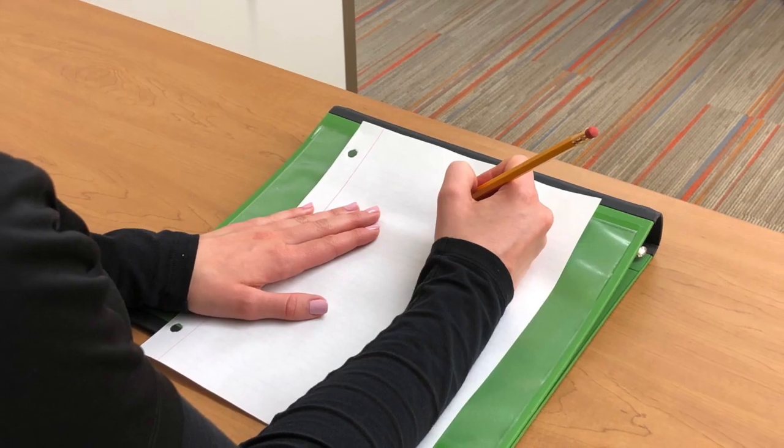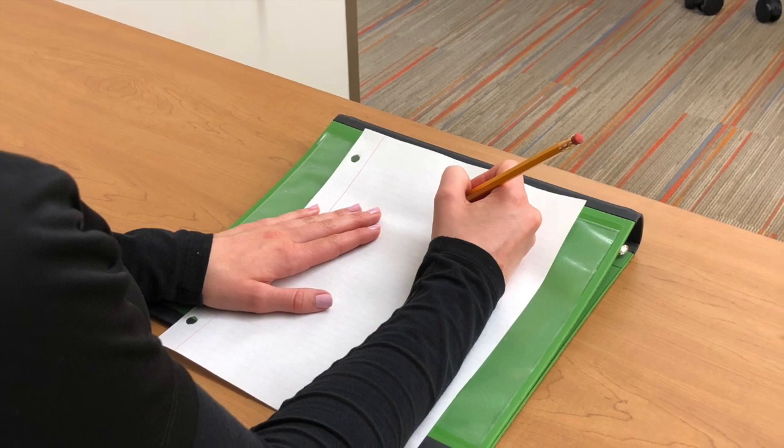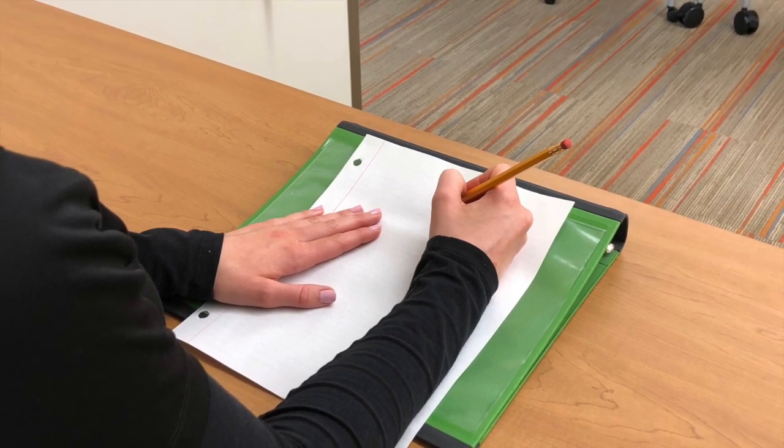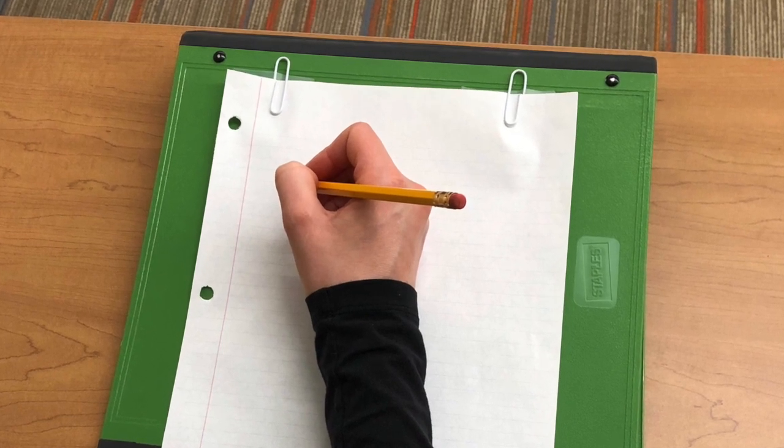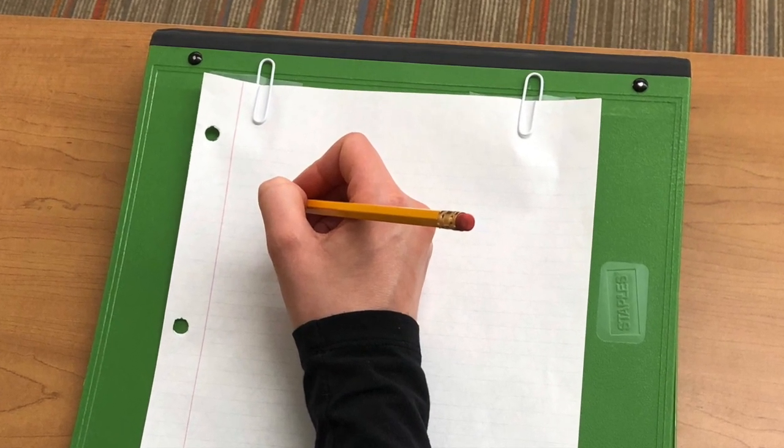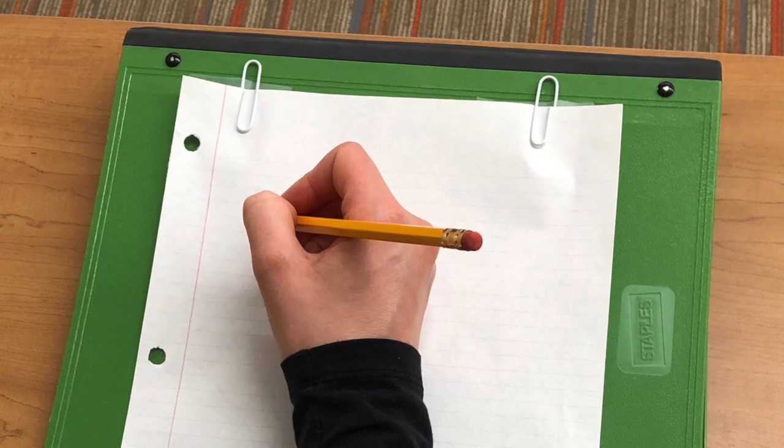An alternative solution to creating an angled writing surface is to turn a 3-ring binder sideways. If necessary, you can tape 2 paper clips to the binder as a way to secure the paper and assist the student with stabilizing the paper.